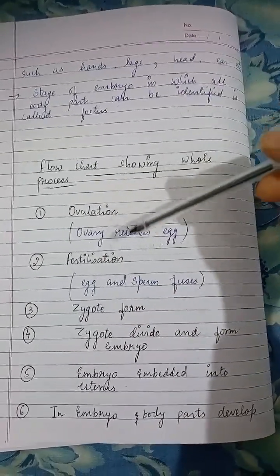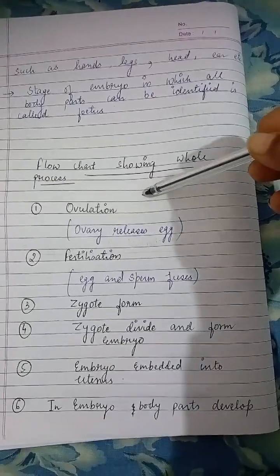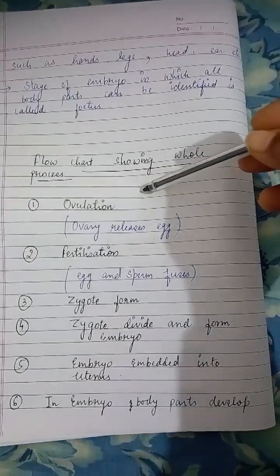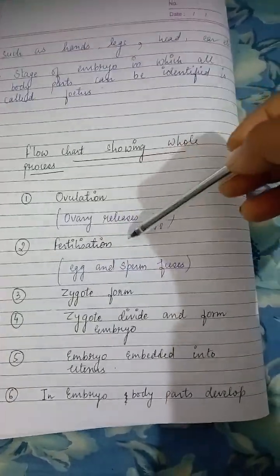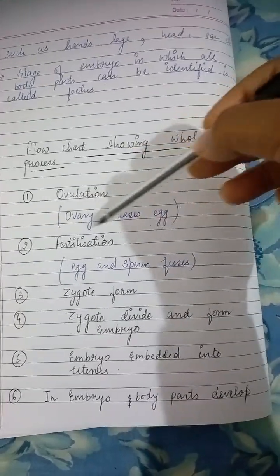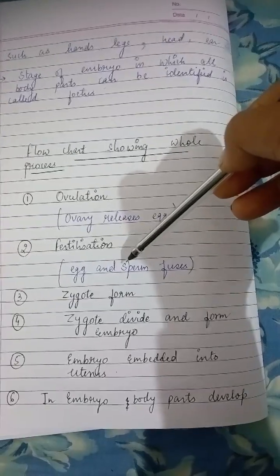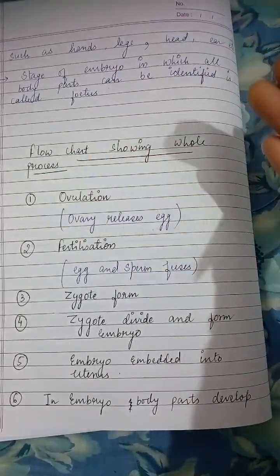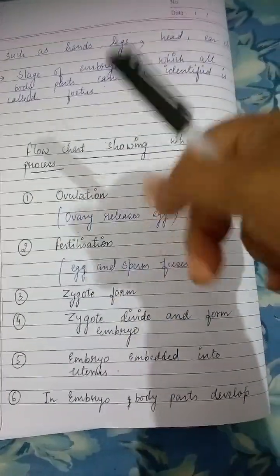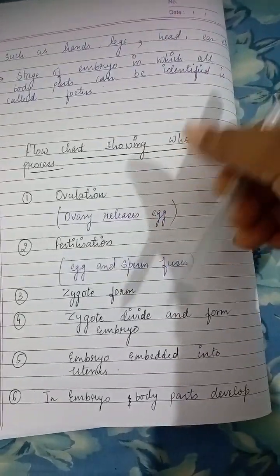So in the flowchart, we can see the first process is ovulation. Ovulation is what? Basically, the ovary releases an egg. It is a process when the ovary releases egg. It is known as ovulation. Then fertilization takes place. Male gamete and female gamete fuse together. It forms a zygote, the third step.